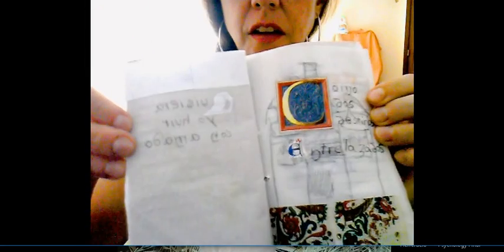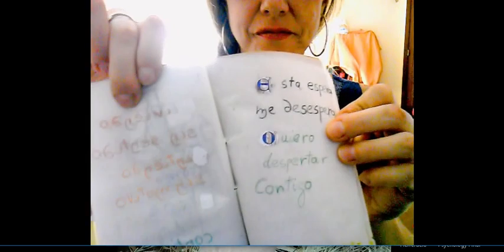I put these nice letters, nice words with ornaments. I took some letters from old manuscripts.